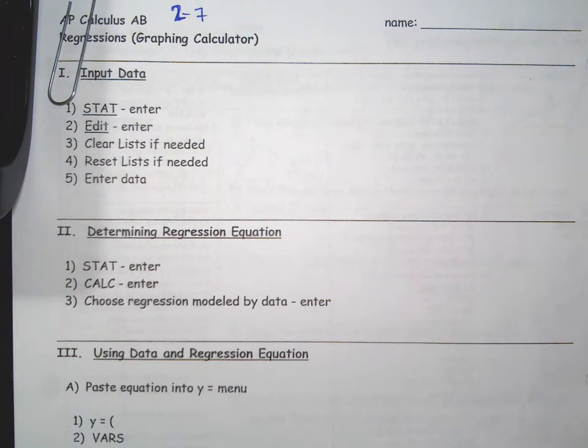So, regressions are when we fit functions to statistics, and we try and create a formula, an equation, that will model those. There are things called linear regressions, quadratic regressions, and sine regressions, which is what we're going to be using today. Depending on the type of behavior you see, it might be more appropriate to use one or another.